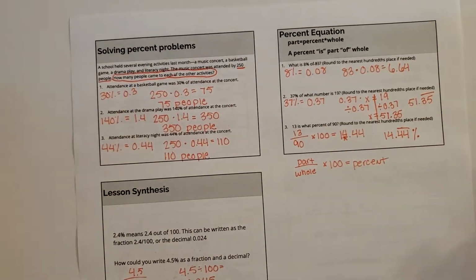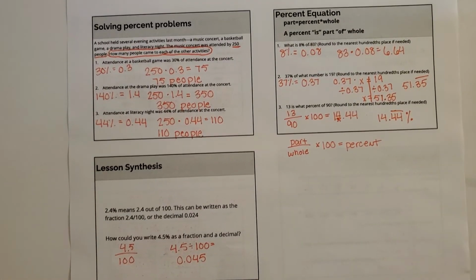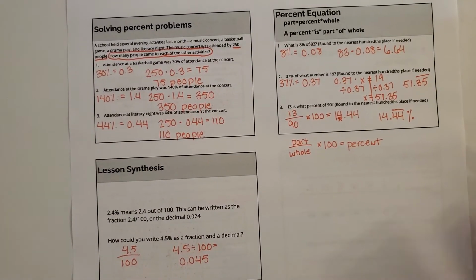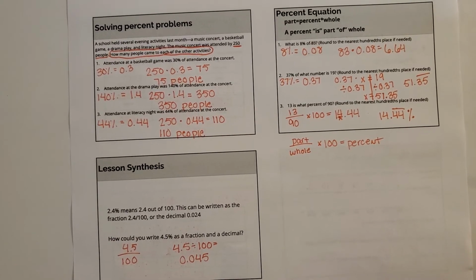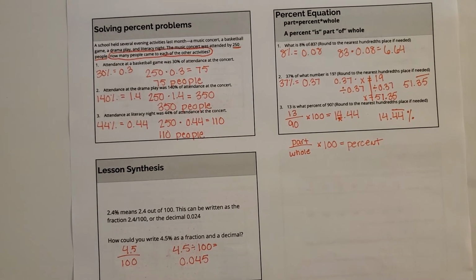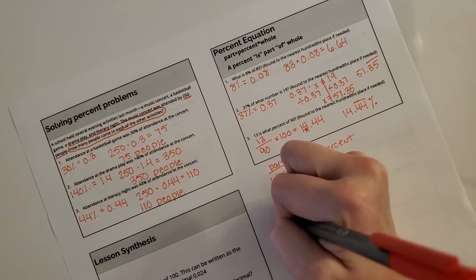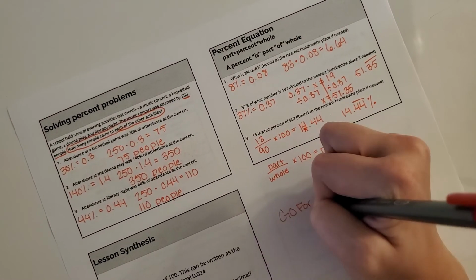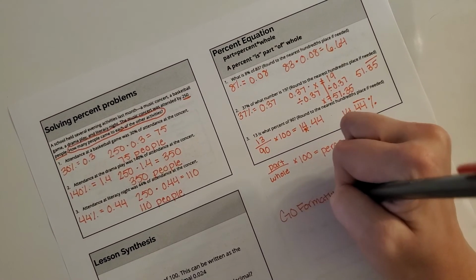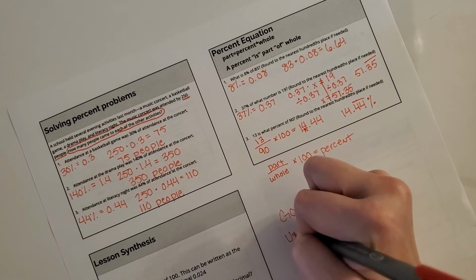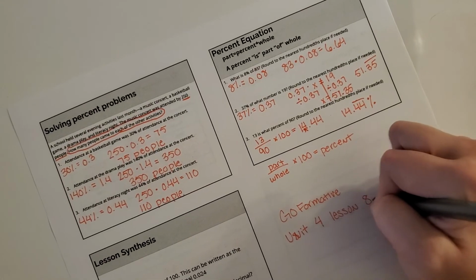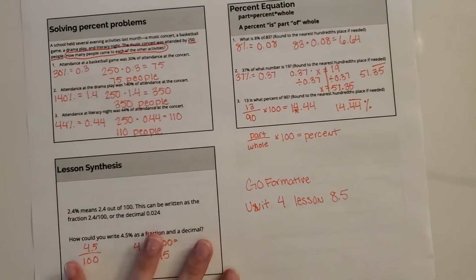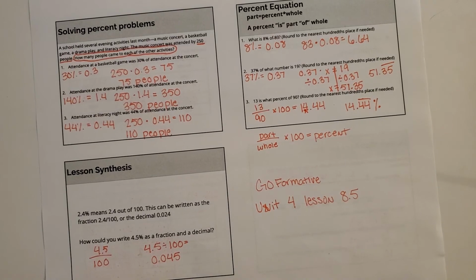Okay. All right, guys, now you have a Go Formative. Do not forget to do your Go Formative. That is what I'm grading. So go ahead, do your Go Formative now. Go Formative. Should be Unit 4, Lesson 8.5.